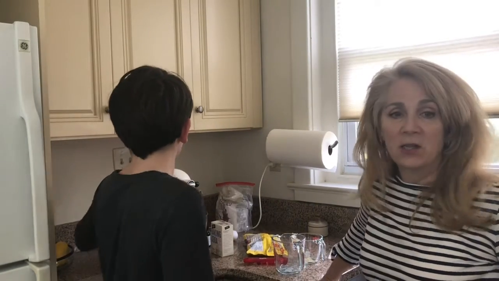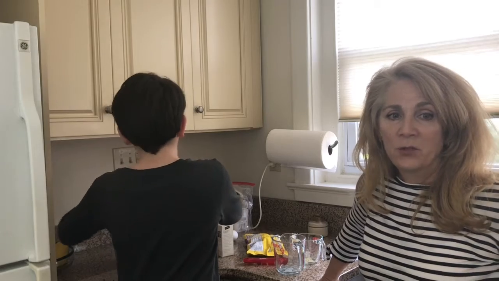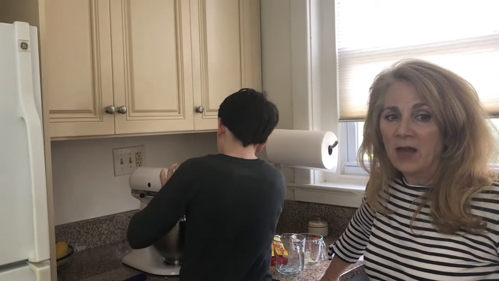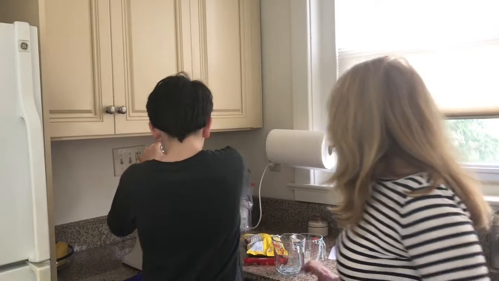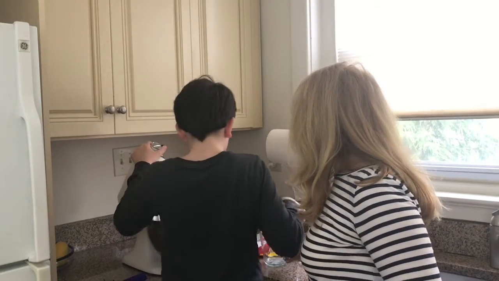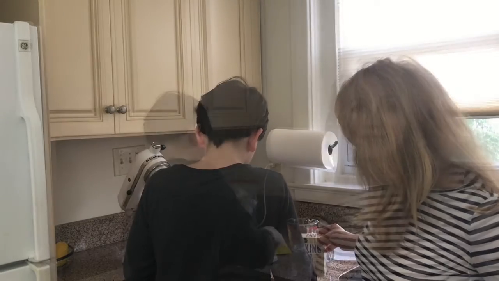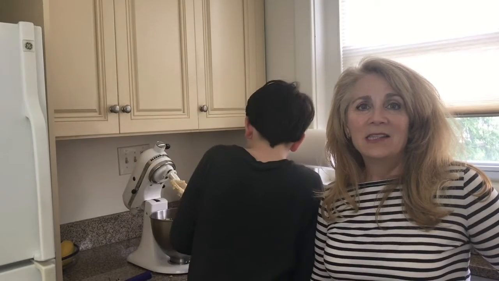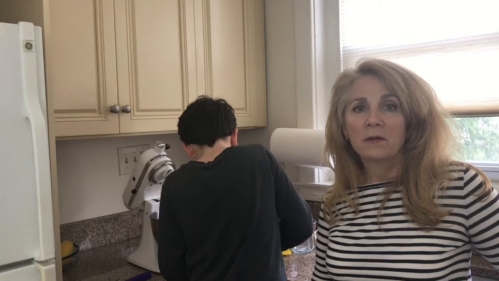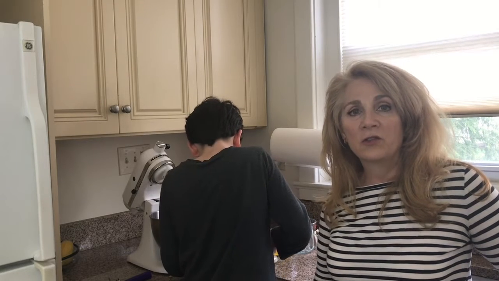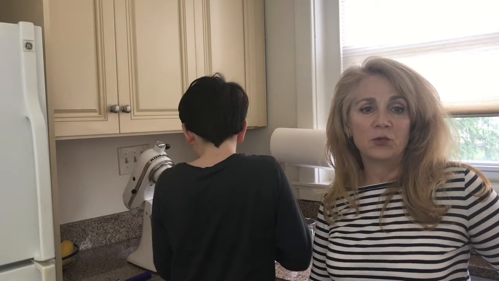So Jack, can you put in our baking soda and our salt? We've got a teaspoon of baking soda and a 1/2 teaspoon of salt. And so we have our baking soda and salt, which is representing the bond part of this mutual fund.